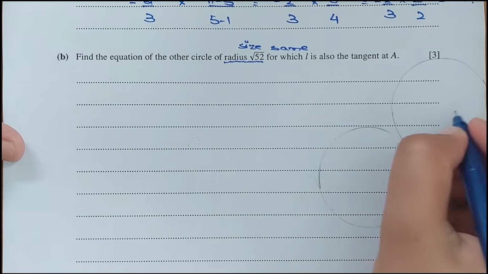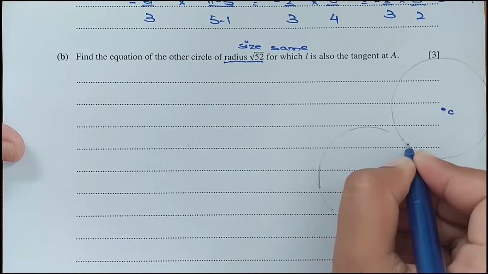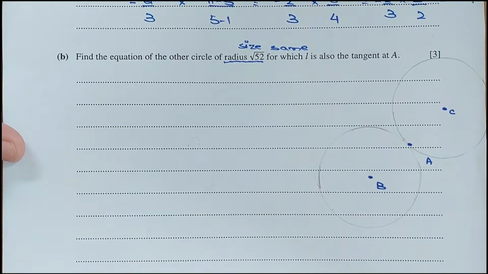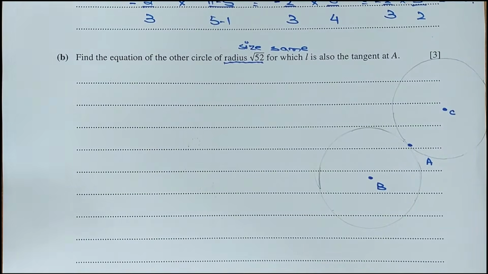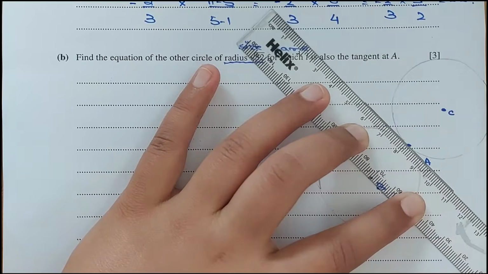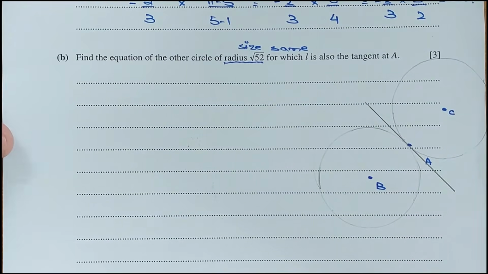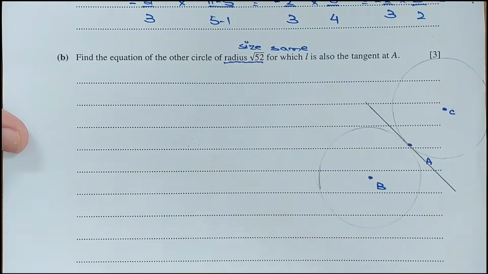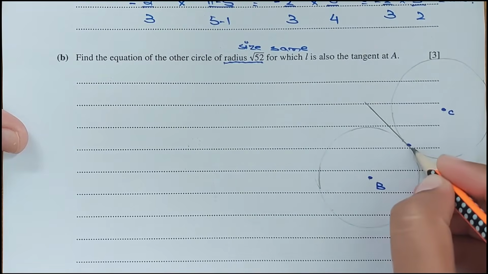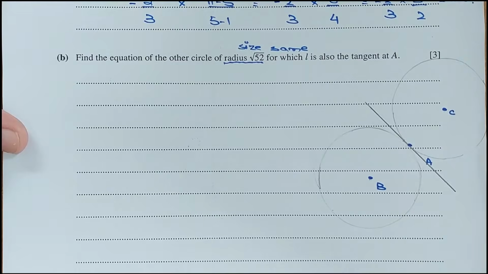If this is the first circle with the center C and A is the point lying over here, this is a second circle with the center B, right? And this line is tangent to the circle. We already know that from part A. Now we have to find another circle. Basically, we have to find the point B. As the radius is the same, the distance from C to A and from A to B is the same, right?